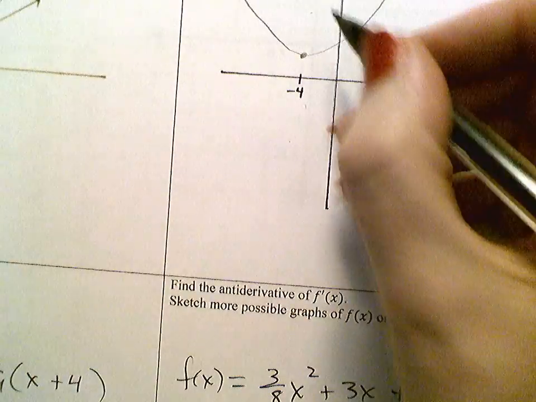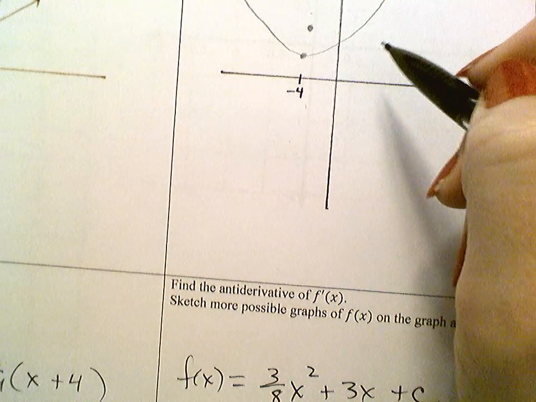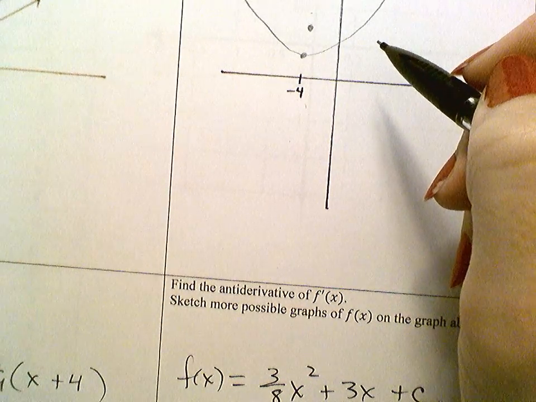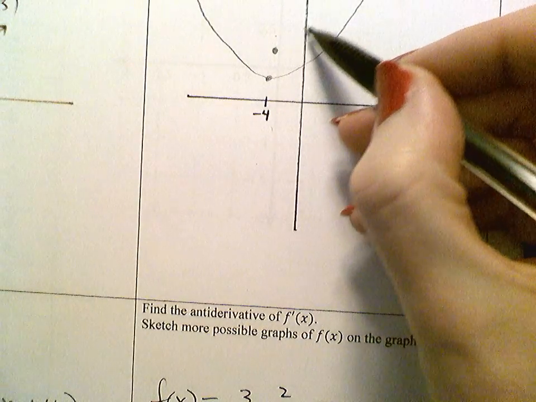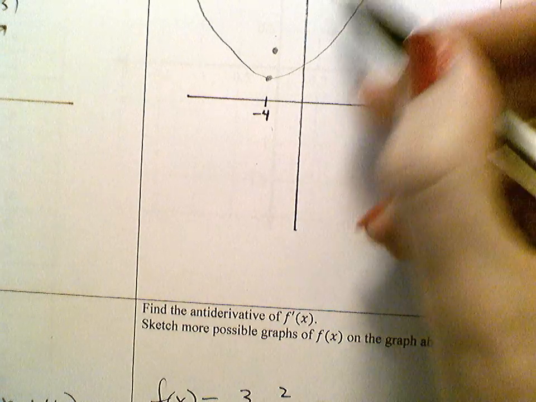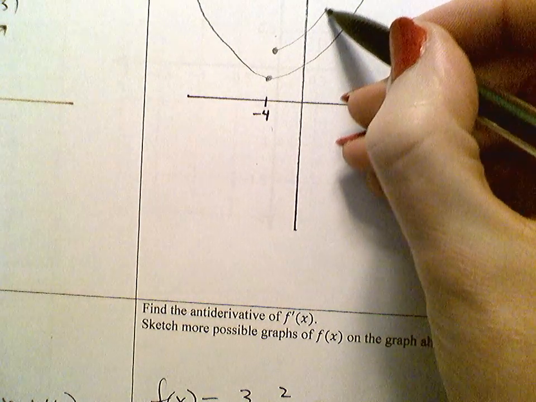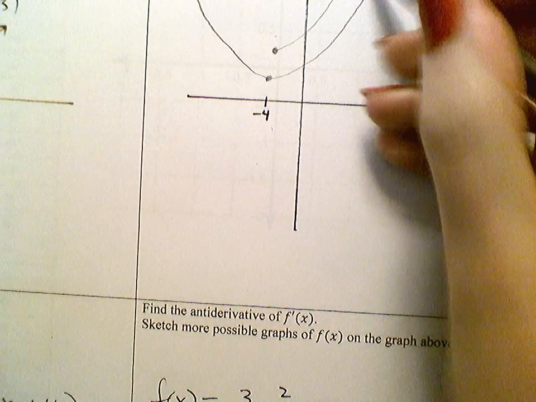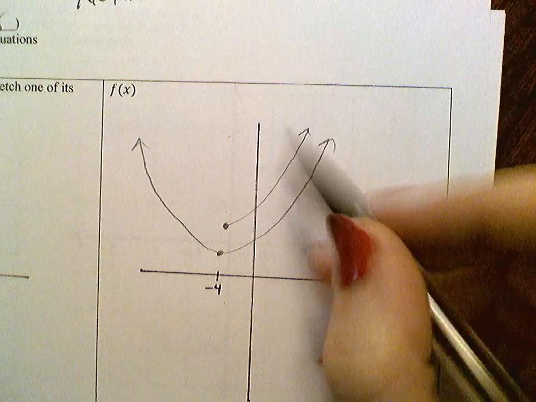So really the word parallel applies to lines, but I'm going to use the word parallel here. So when I'm graphing another antiderivative, I'm going to make it so that the slope at every x-coordinate is the same as the slope of that. So see how I made them like parallel.